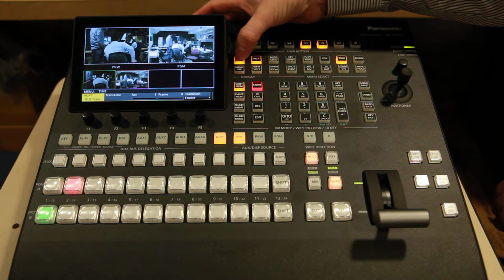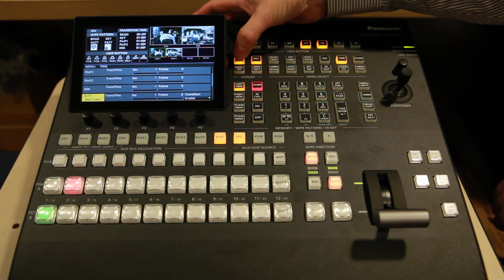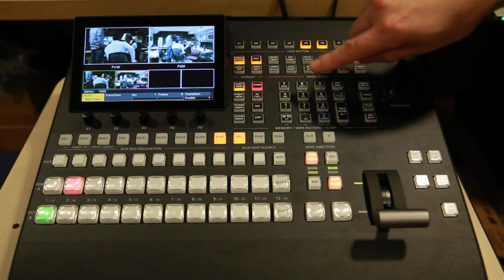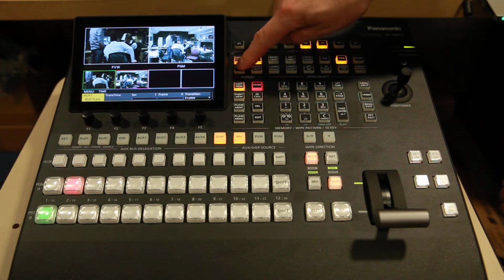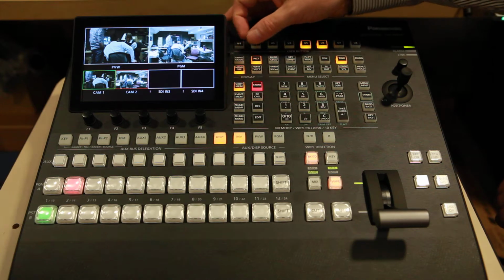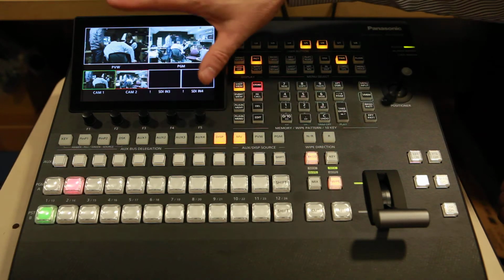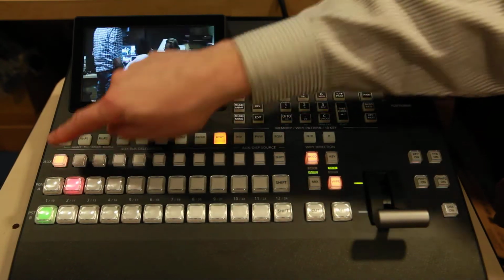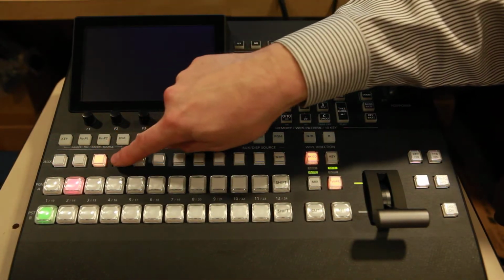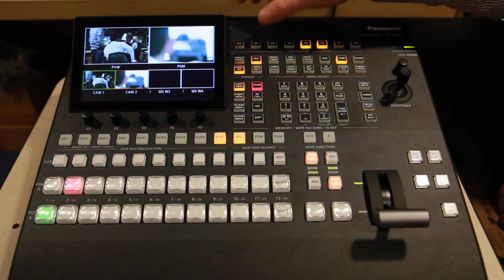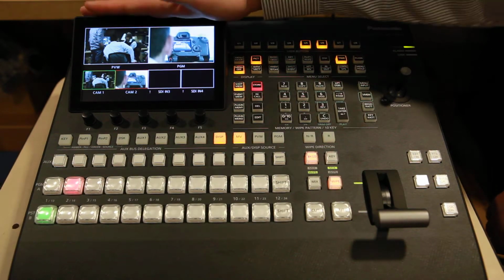Now if I go back to this, I can just clean it, I can disable the menu by choosing menu off. I have only the view of whatever you have there. Again, I can bring to the screen my preview or program, or just a single camera through the aux bus. Back to multi-view. So that's the LCD.